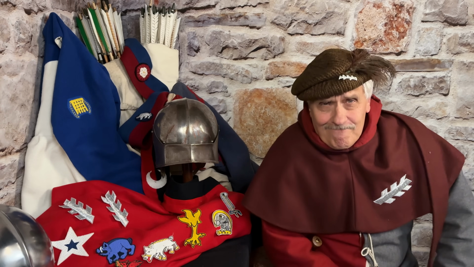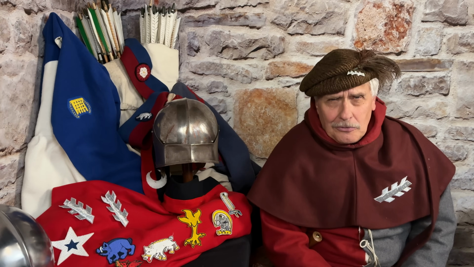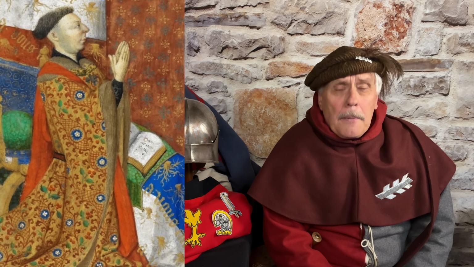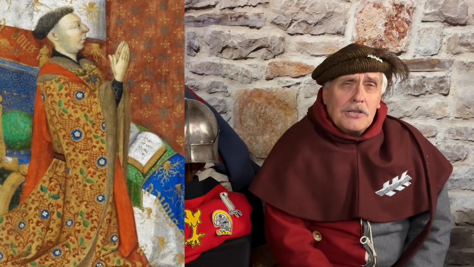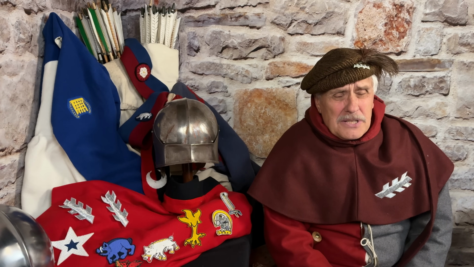Henry VI, son of Henry V, that great king, was crowned King of England in 1422. The problem was he was only 9 months old, and a child can't reign, of course. So he has a regent, and that was John, Duke of Bedford, the brother of Henry V and the king's uncle. Unfortunately, though, he died in 1435.